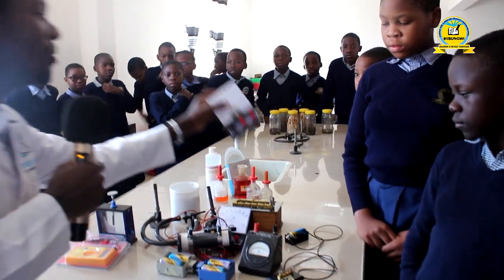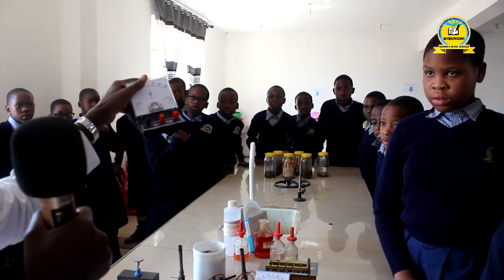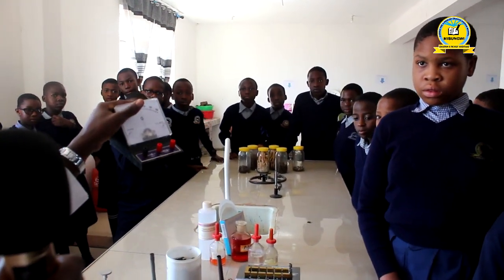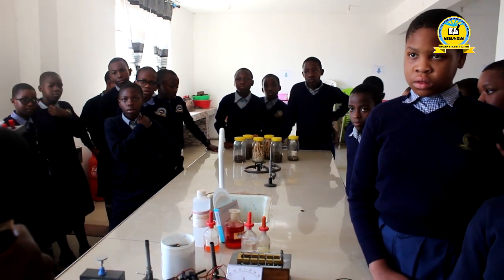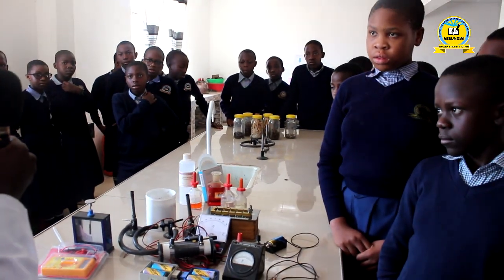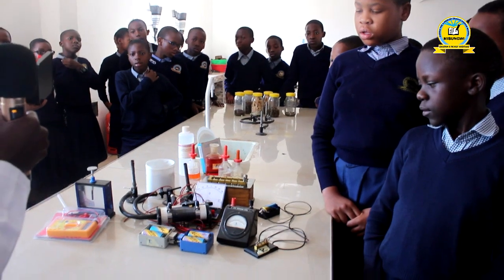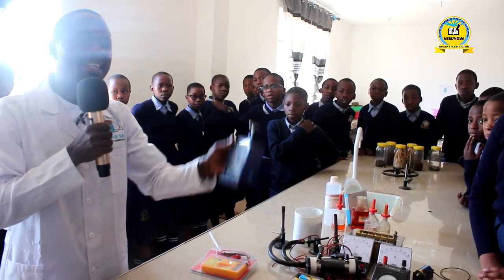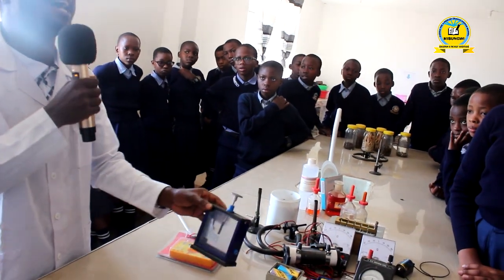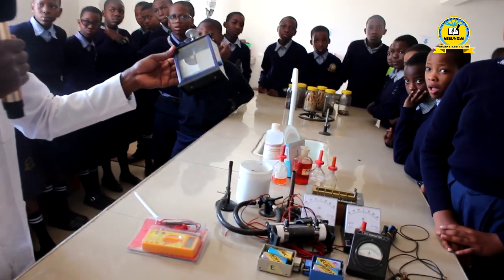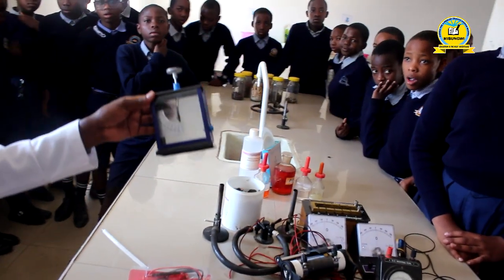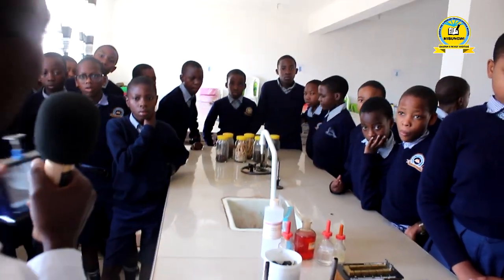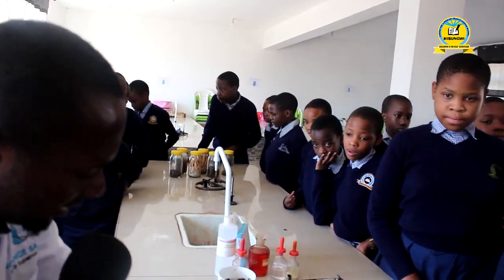We have the galvanometer here. I think you know the function of a galvanometer. The function of a galvanometer is maybe to detect the presence of electricity, right? Then we have some voltmeter. I think in the lab they used it to detect the presence of charges. Remember in class 6 I told you something to do with electrostatics. Do you remember electrostatics? So this is a charge.